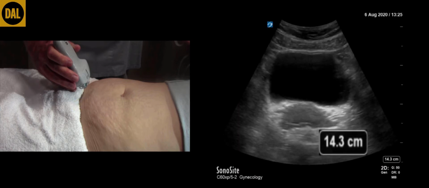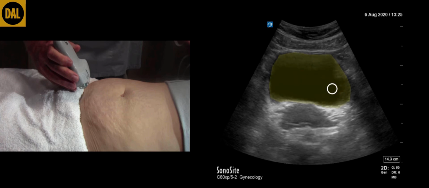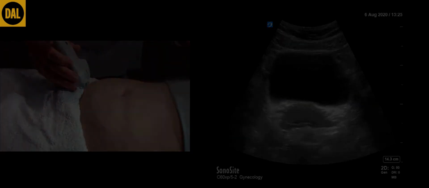The depth should initially be set to maximum and then adjusted to optimize the image according to patient body habitus. This scan is best performed when the patient has a full bladder. The full bladder is an excellent acoustic window to the deep pelvic structures.